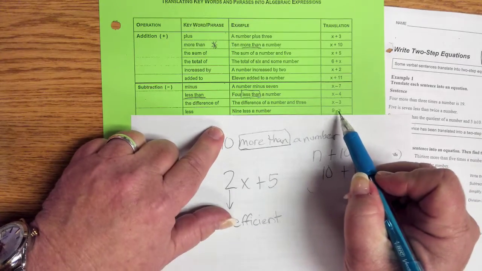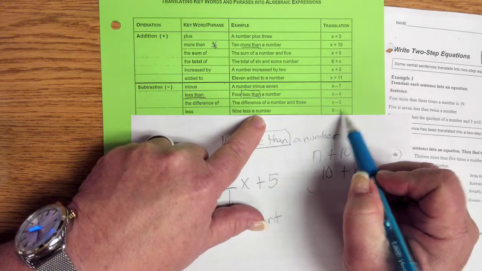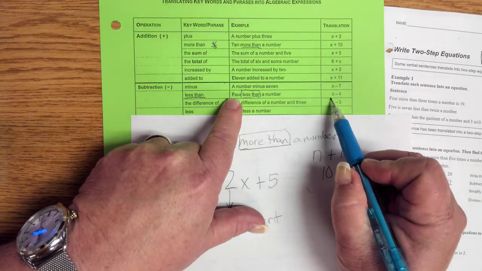They did 9 less a number. Here is 4 less than a number.